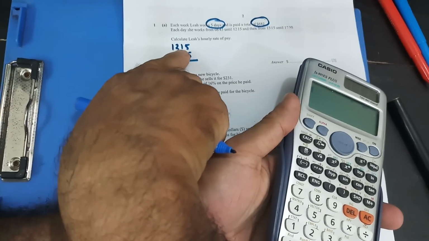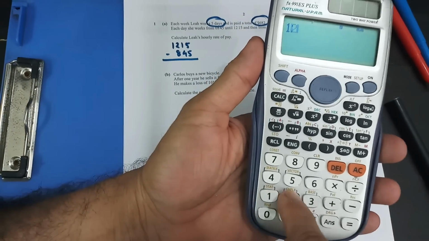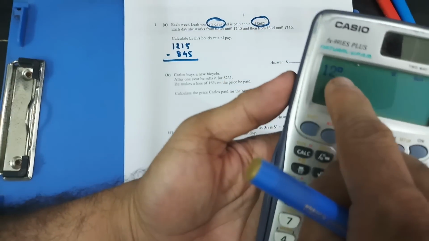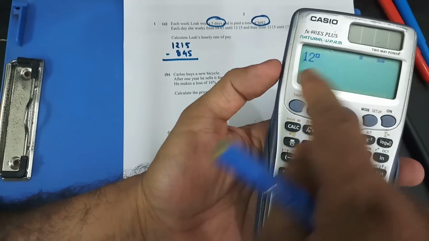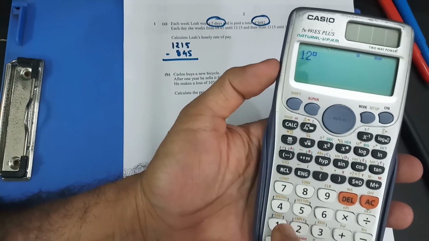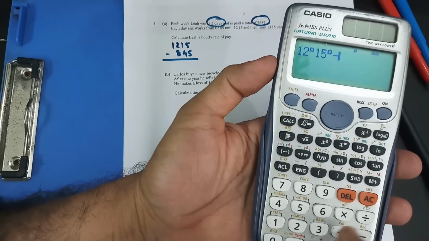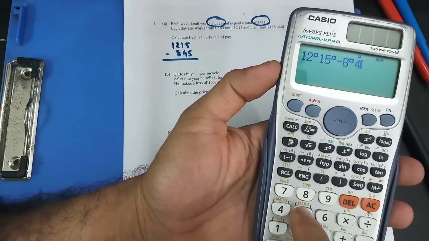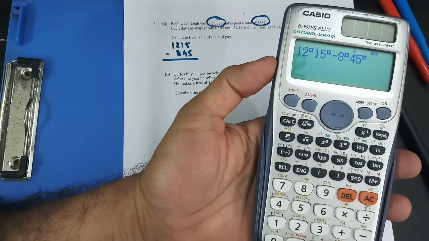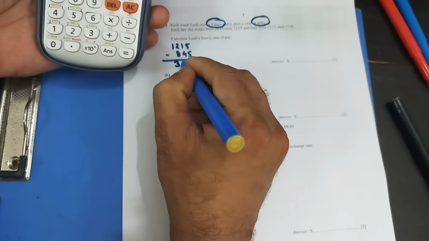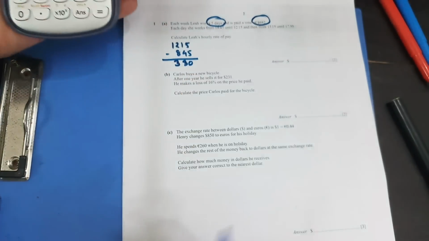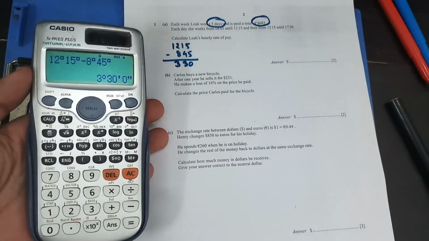Now over here I have 12 hours 15 minutes. So 12, first time I press, it looks the same whether you press one time or two times, but it does mean different things. 12 hours 15 minutes minus 8 hours 45 minutes. Then I press the equal sign, and that gives me 3 hours 30 minutes that she works in the first session.